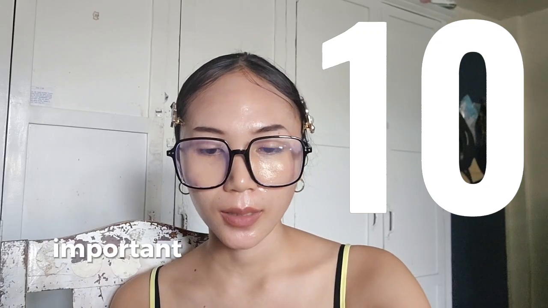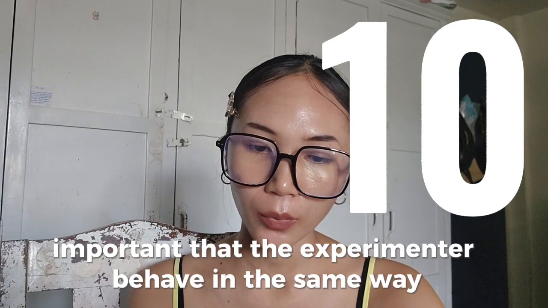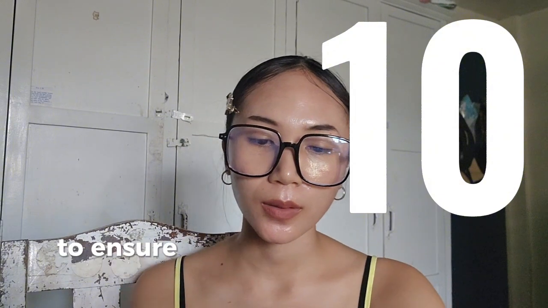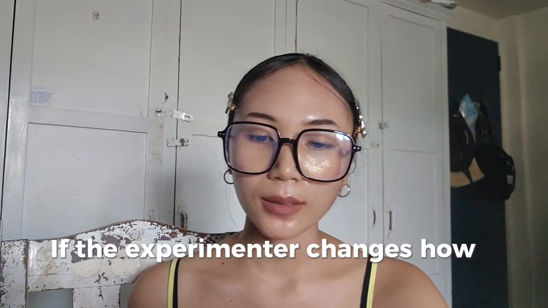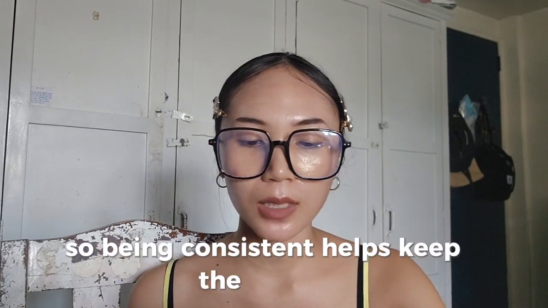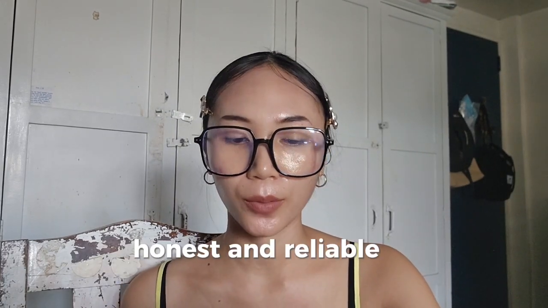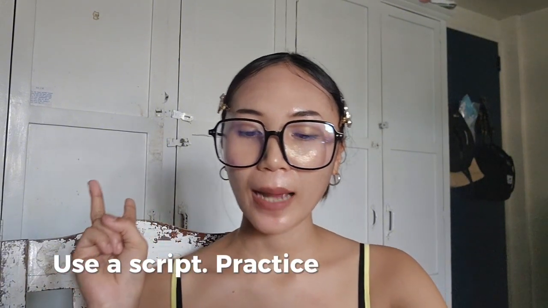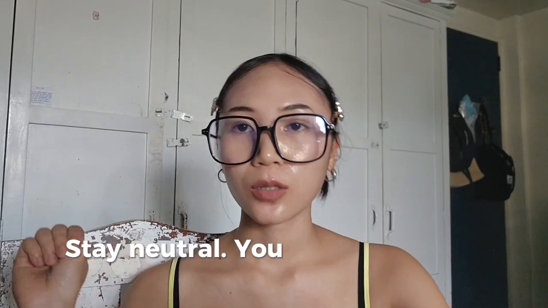Why is it important that the experimenter behave in the same way toward all the subjects in the experiment? What precautions can be taken to ensure that the experimenter does this? If the experimenter changes how they act, it can mess up the experiment. So being consistent helps keep the results honest and reliable. So precautions: use a script, practice beforehand, stay neutral, and you could also do blind testing.